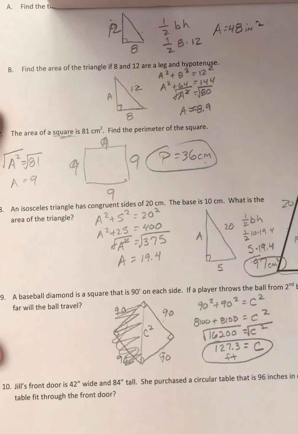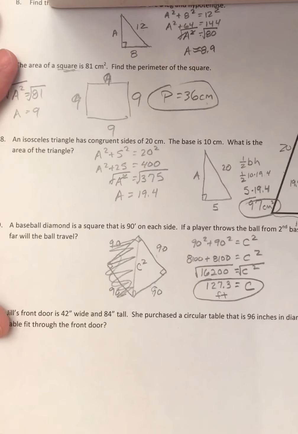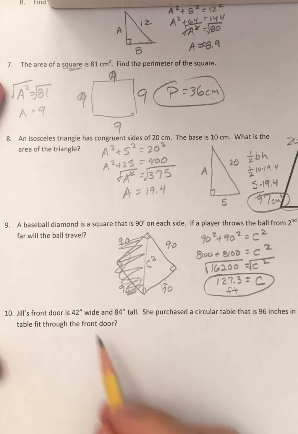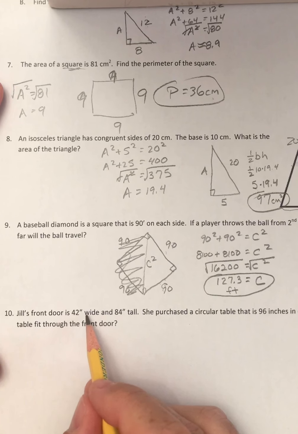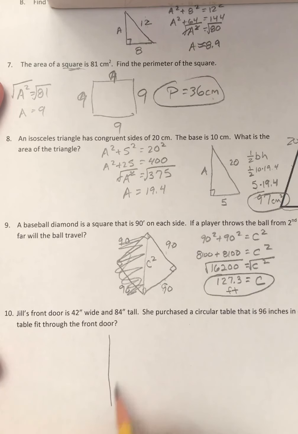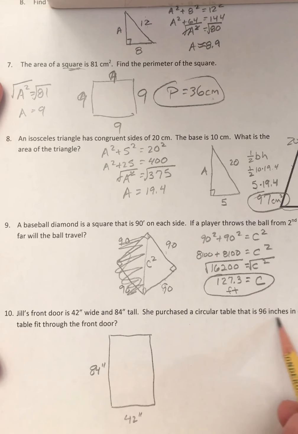All right, last one. Sorry, the worksheet is not cooperating. Jill's front door is 42 inches wide and 84 inches tall. She purchased a circular table that's 96 inches in diameter. Will the table fit through the front door? Okay, so I have this door, and it's 42 inches wide and 84 inches tall. And I got a table that's 96 inches in diameter.